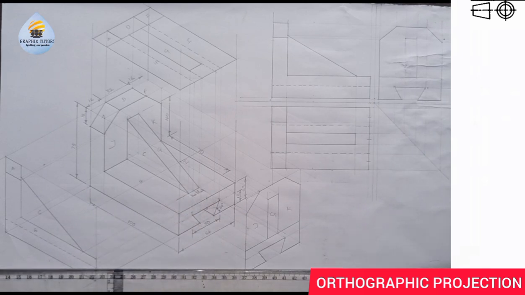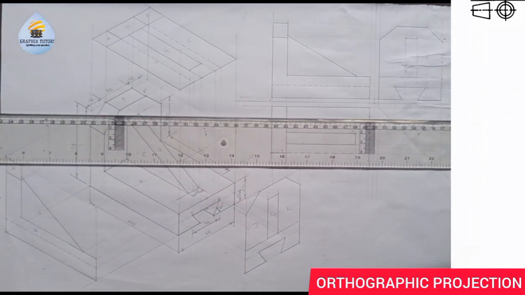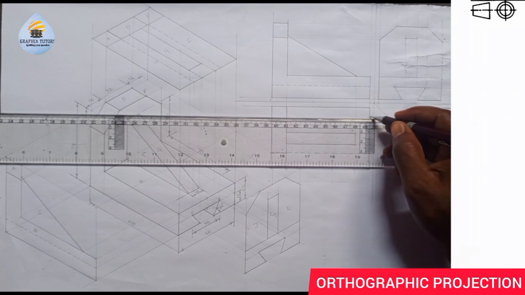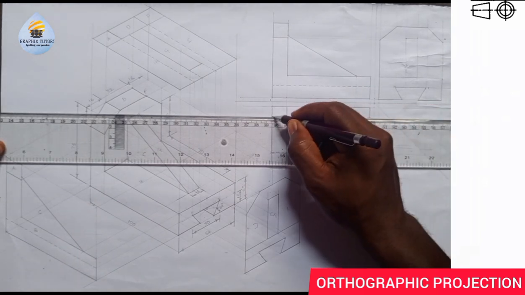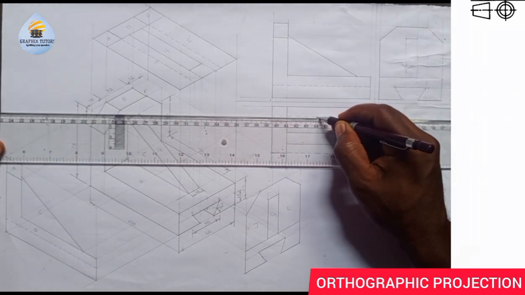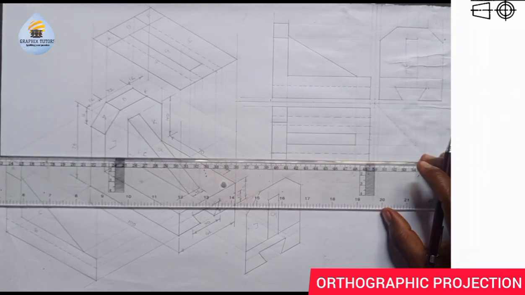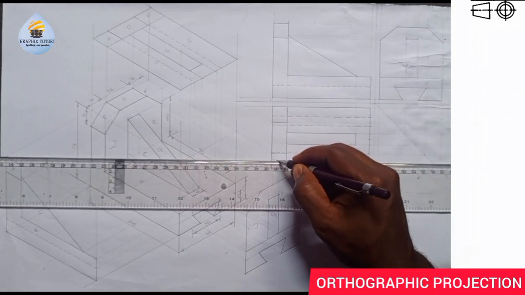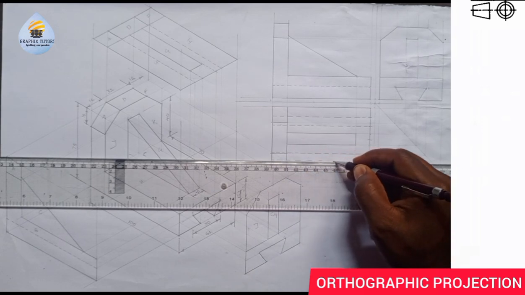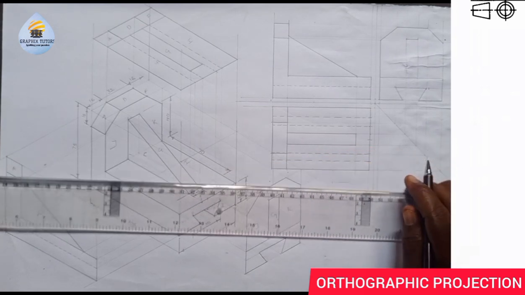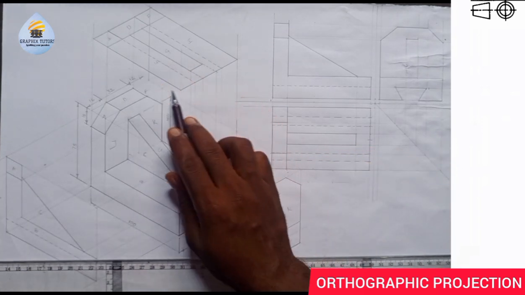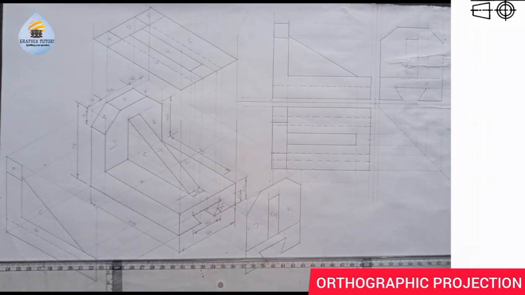So you just move forward and draw your hidden line again. And here too, draw your hidden line too. The reason why we cannot see it here is because of the angle that it is placed.